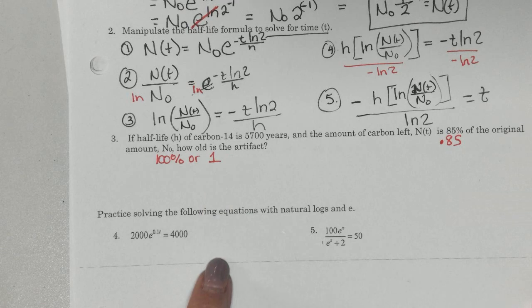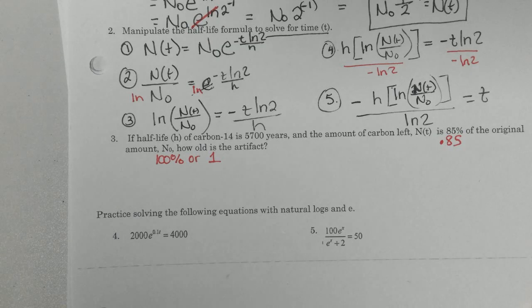Now, how many years does it take for 50% of it to dissipate? Think about my question. How many years does it take for 50% of the carbon-14 to decay? 50% is half of it, right?